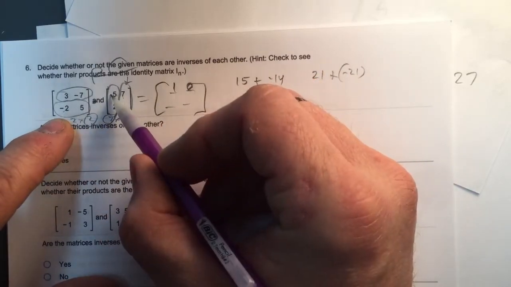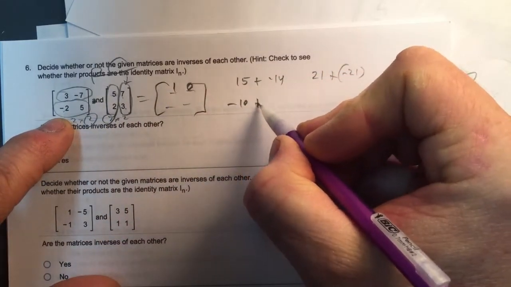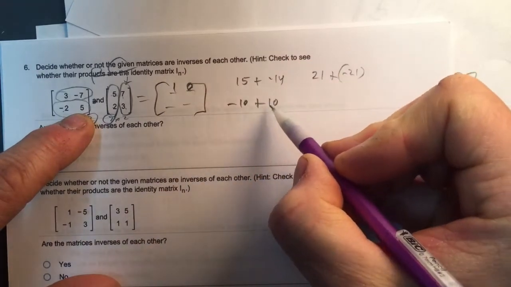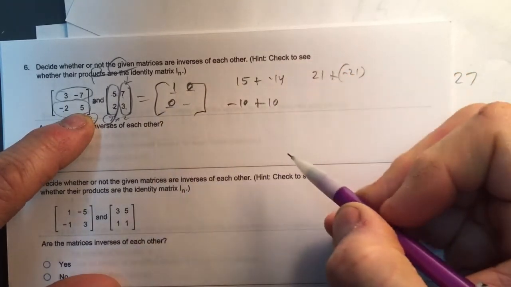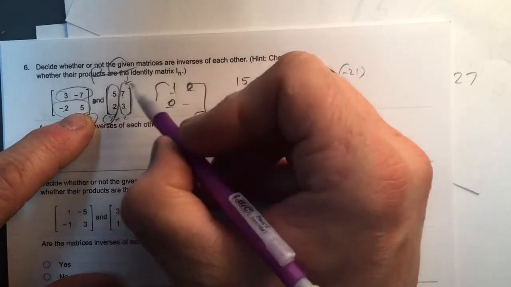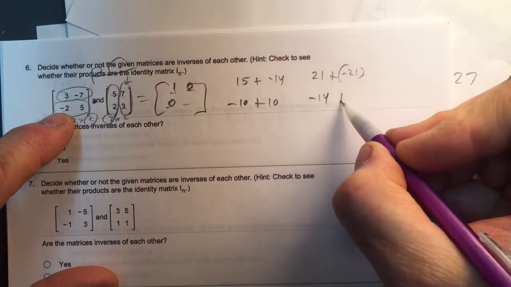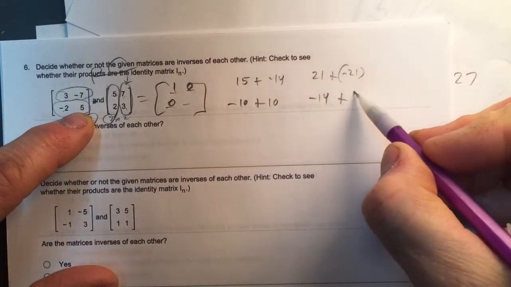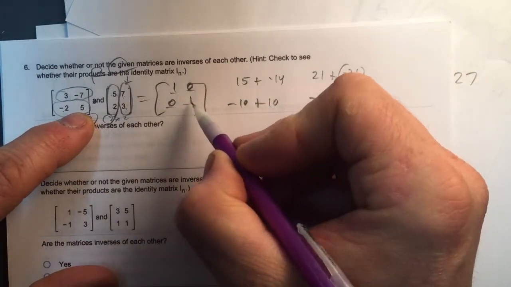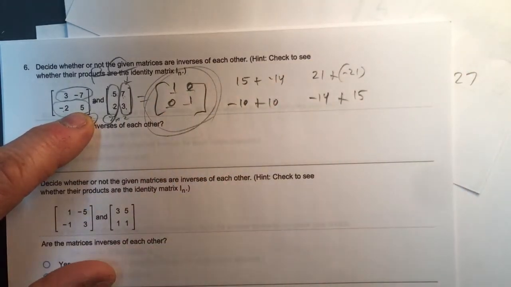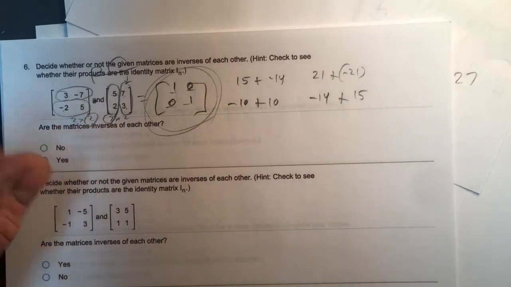All right, let's go down this next row times this first column. Negative 2 times 5 is negative 10, plus 5 times 2 is positive 10, and that's a 0. Okay, now the next column. Negative 2 times 7 is negative 14, plus 5 times 3 is 15, and if I add those, I get 1. And look, sure enough, I get the identity matrix, which means these are inverses of each other.